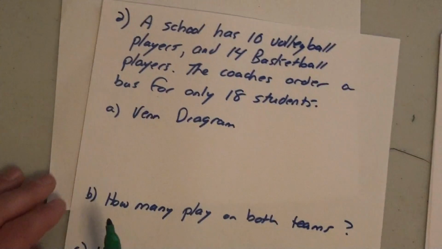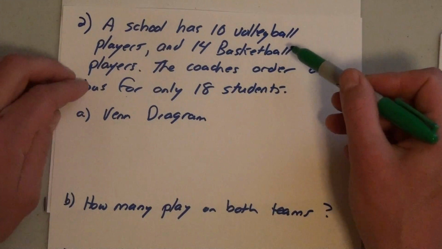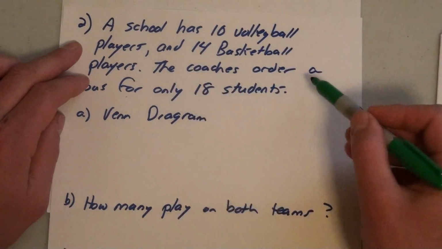Let's do a couple more. A school has 10 volleyball players and 14 basketball players.